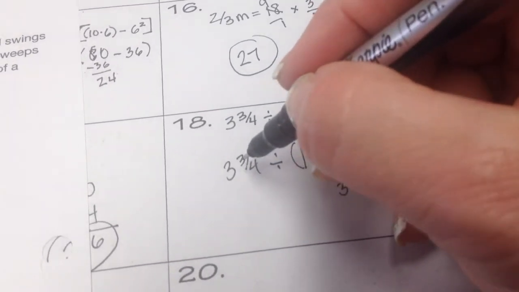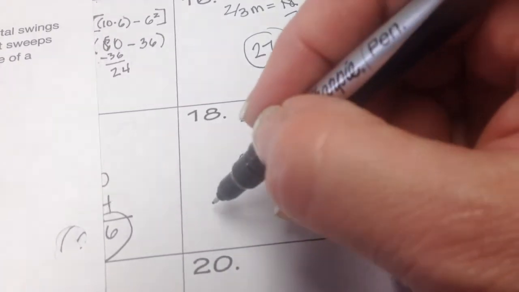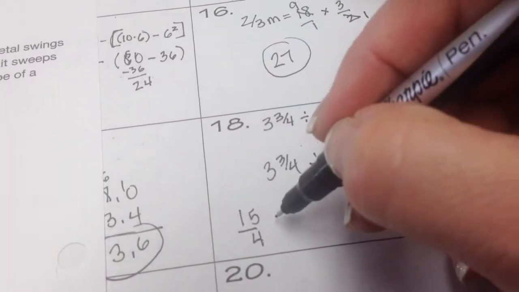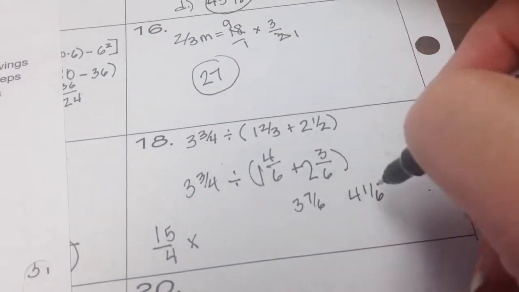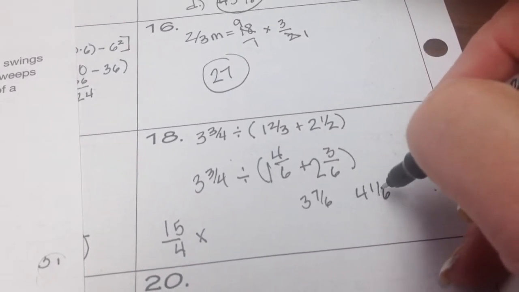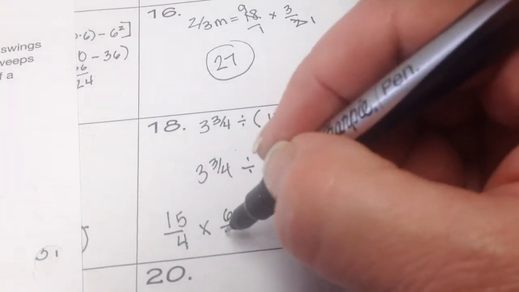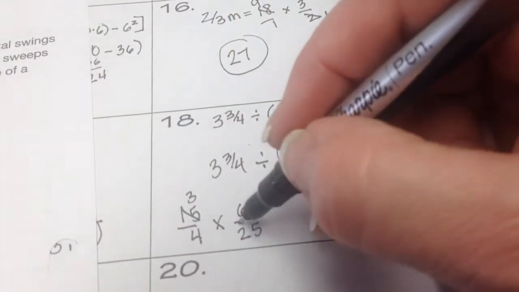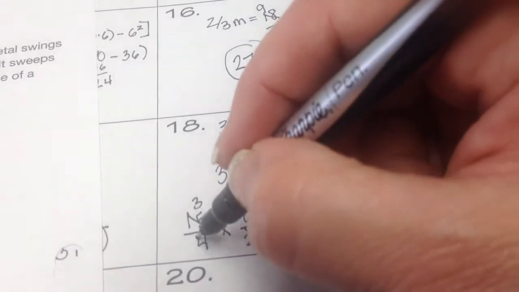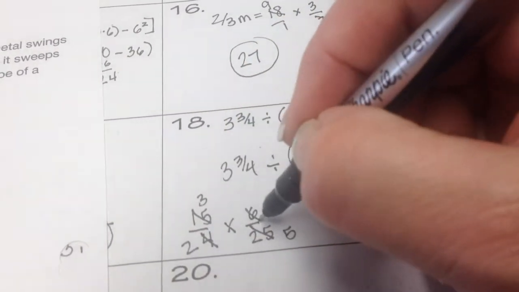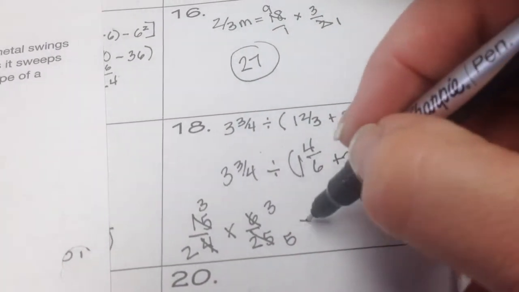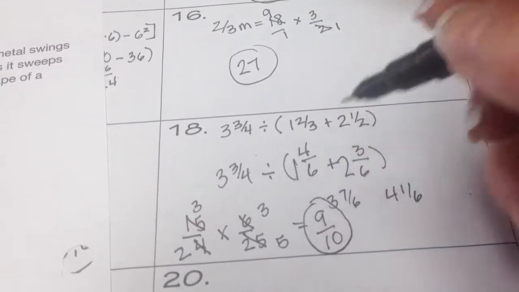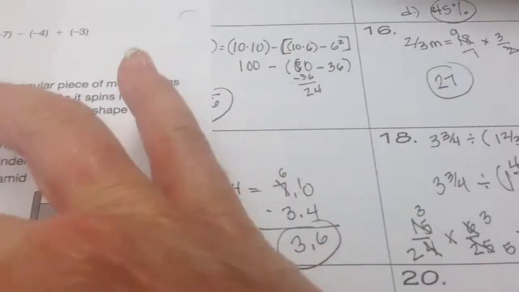Now I'm going to make all of these improper. So 4 times 3 is 12, plus 3 is 15. So I got 15 over 4. Because I'm dividing, I have to multiply the reciprocal. So let's make this improper. That'd be 25 over 6, so we're going to go 6 over 25. Can 5 go in here? Yep, 3 times. Can 5 go in here? Yep, 5 times. Hey, can 2 go in here? Yep, twice. Can 2 go in here? You got it, 3 times. So we're going to get 9 over 10. Can I reduce that? Nope. So that is my answer.